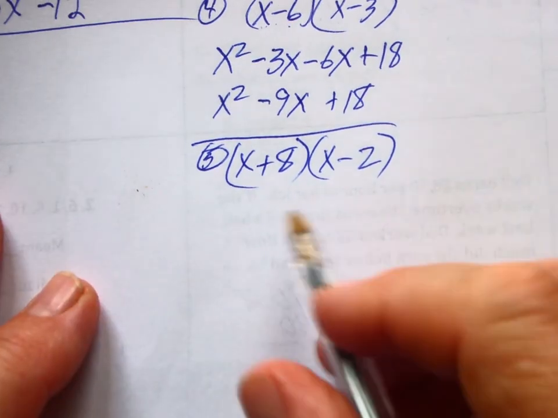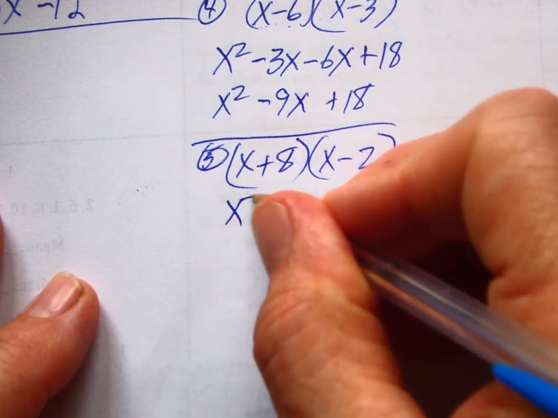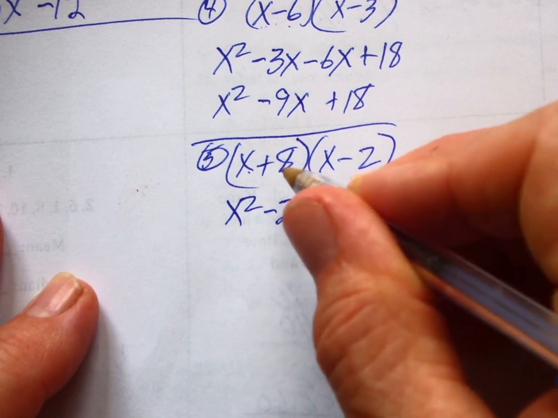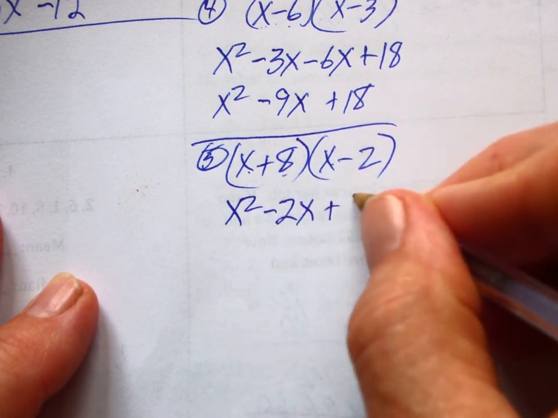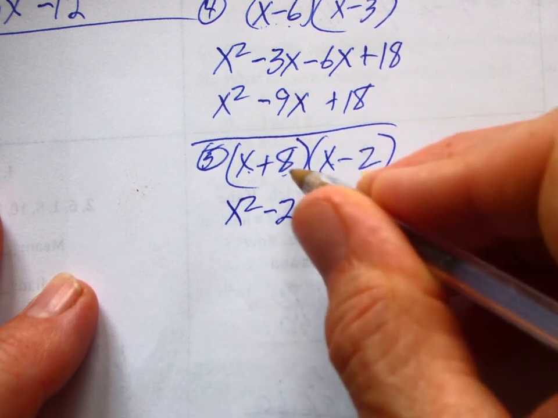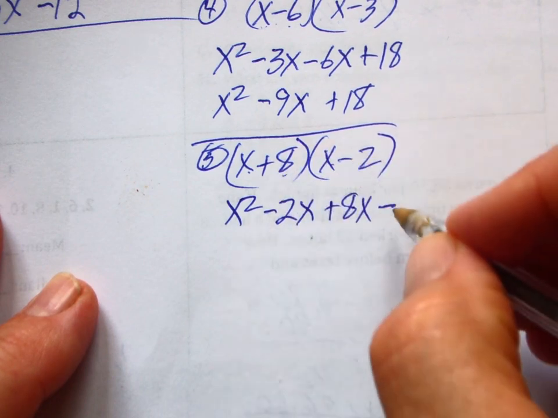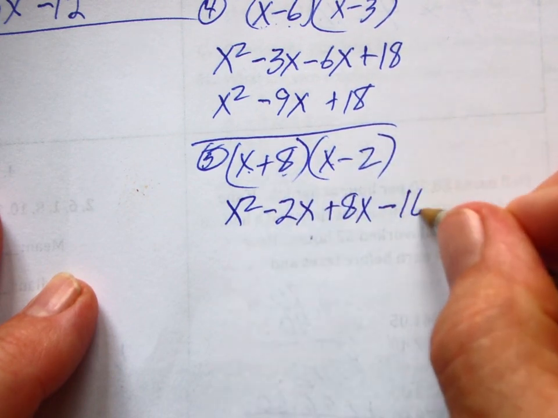Ready? X times x, x squared. X times minus 2, minus 2x. 8 times x, plus 8x. 8 times minus 2, a positive times a minus is a minus 16.